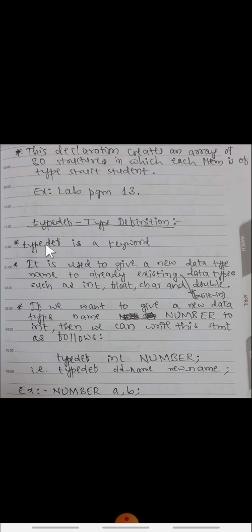When can we use this keyword typedef? Suppose there are already some built-in data types, we already know this fact, that is int, float, char, double, and so on. So many data types are there. These all are called built-in data types. In place of these built-in data types, if we want to use any other name, or give any new name to these data types, then we can use this typedef keyword.